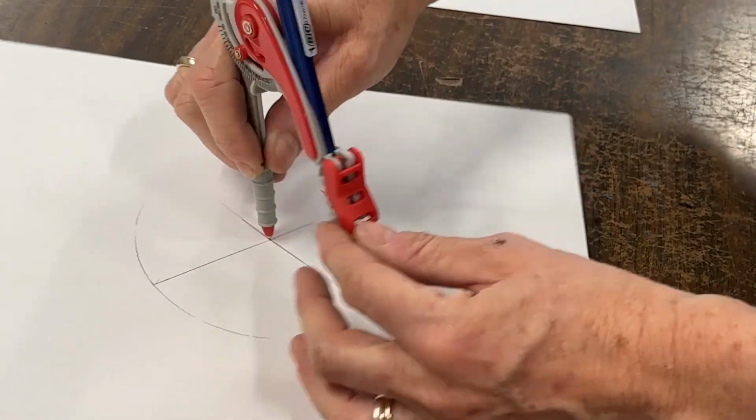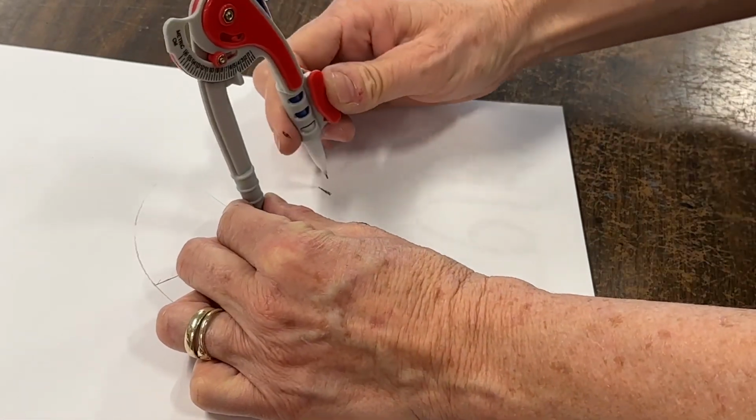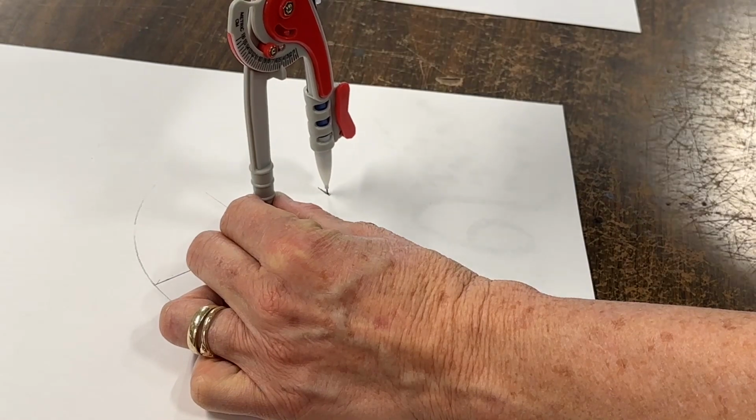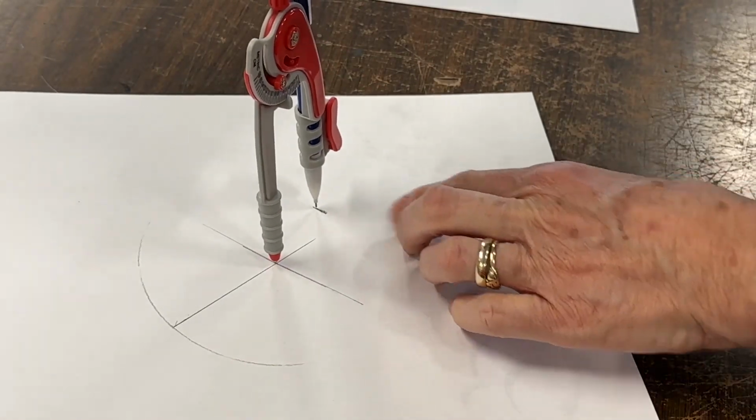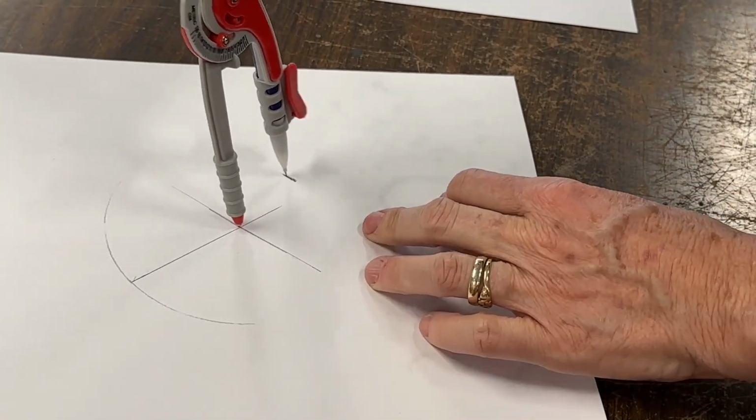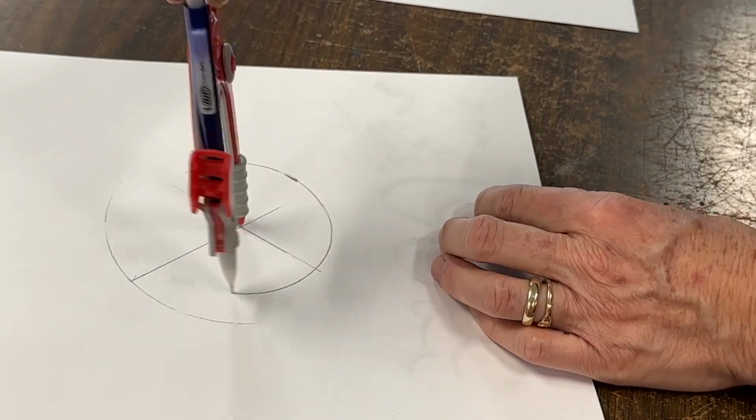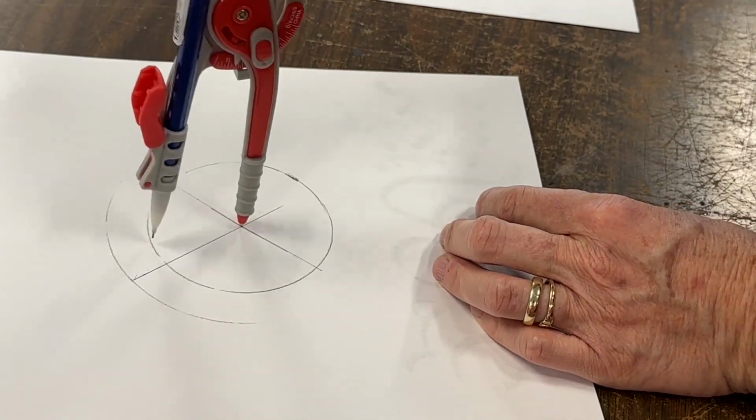All right, now I'm going to come over and take the pencil part of my compass assembly, and I'm going to slowly build that circle. It might take a few movements, and that's totally fine.